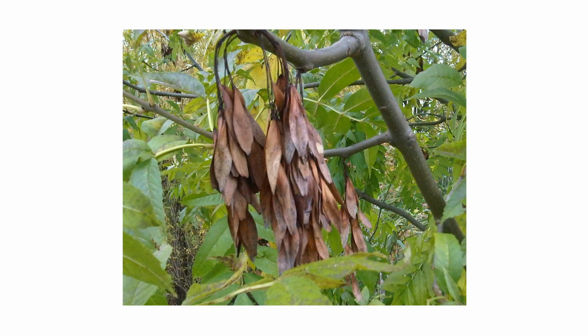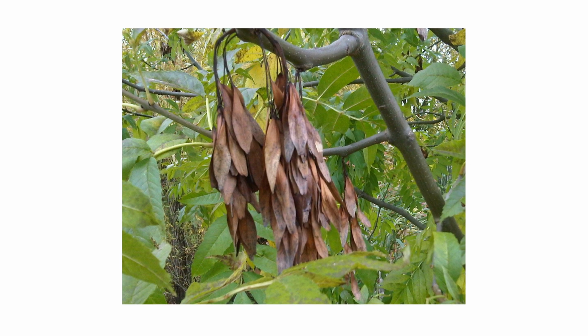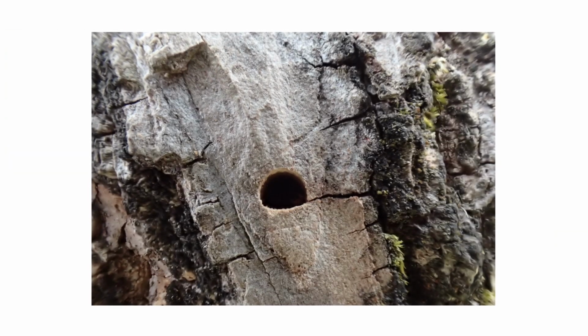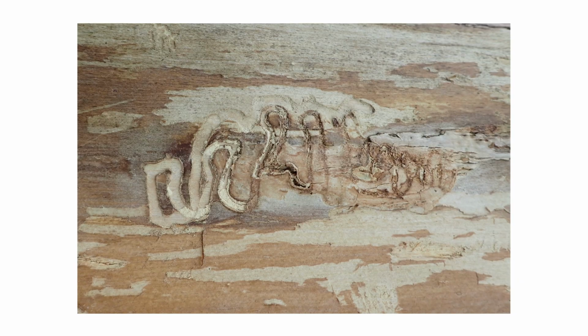Infested trees may show defoliation and dying canopies, with leaves turning yellow, brown, or sparse. You may also inspect for D-shaped exit holes and the adult beetles themselves. If bark has fallen away, galleries are a clear sign of infestation.